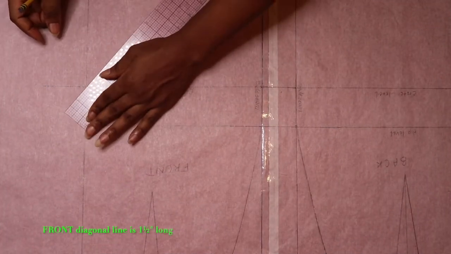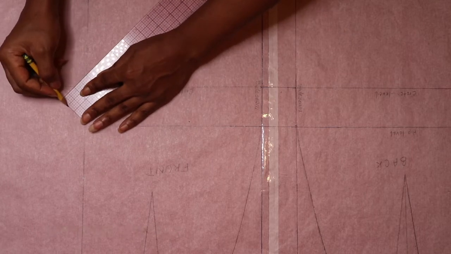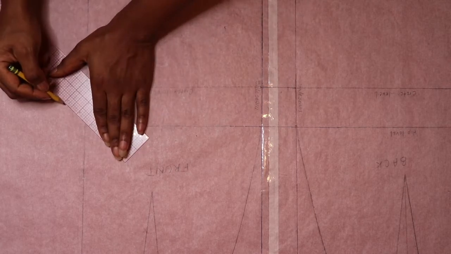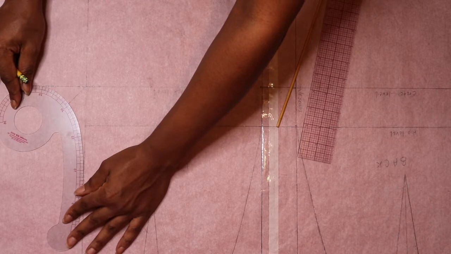Draw a diagonal line that is 1.5 inches long at the corner of the extended crotch line. Then connect all the 3 end points with a curved ruler.